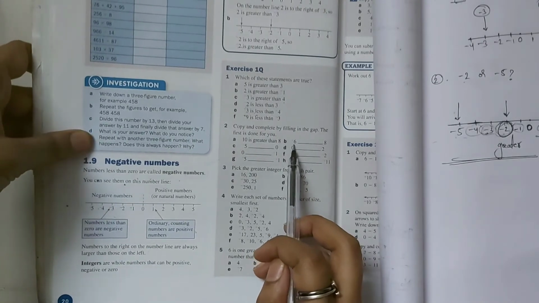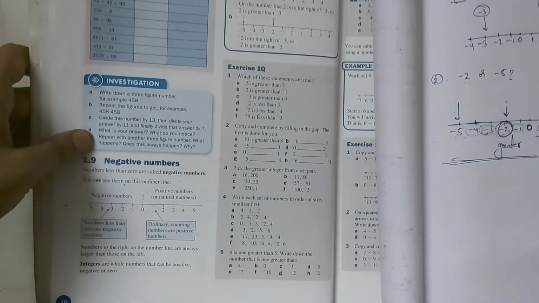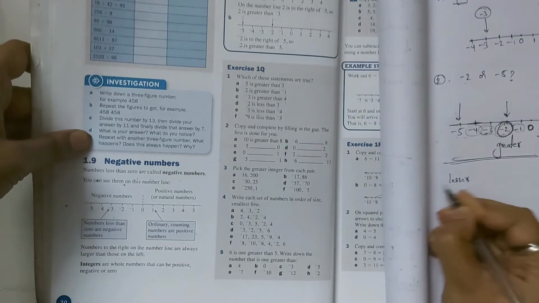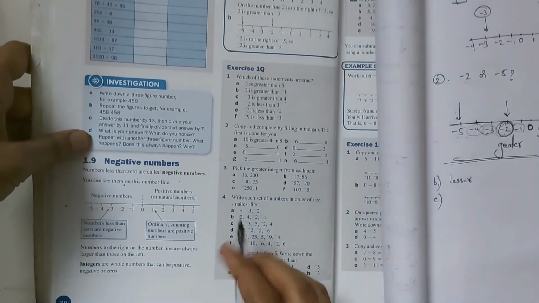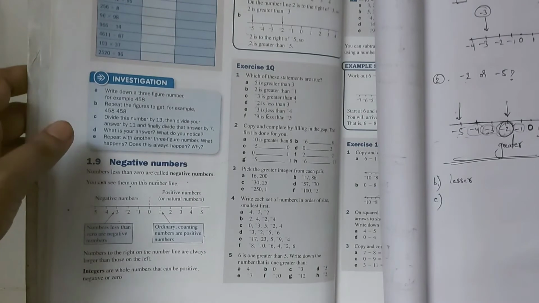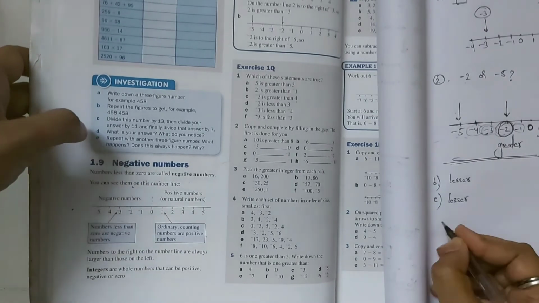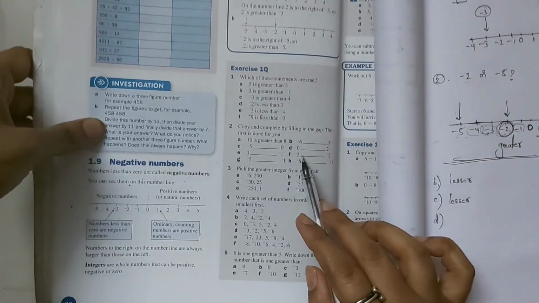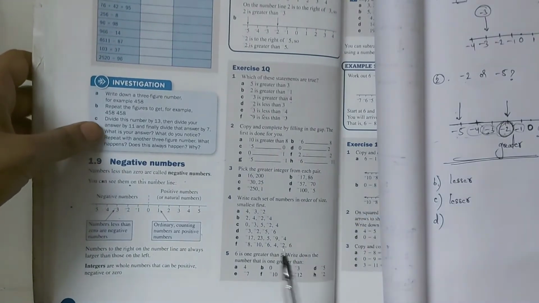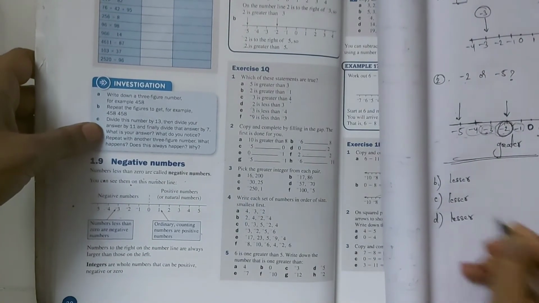What is the B question we have? Minus 6 blank 8. So now tell me, minus 6 is greater than 8 or less than 8? Minus 6 is lesser than 8. Okay, that is B. Now C, minus 5 blank 0. Is minus 5 less than 0 or greater than 0? Since it is a negative number, that is why minus 5 is lesser than 0. Right? Now D, 0 blank 2. So 0 is greater than 2 or less than 2? So 0 is lesser than 2.